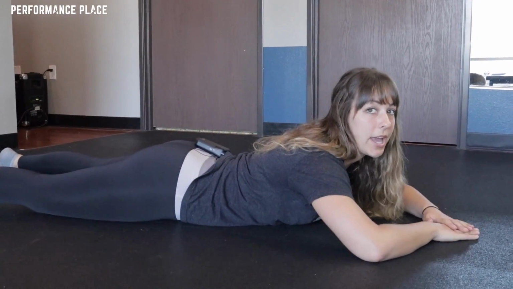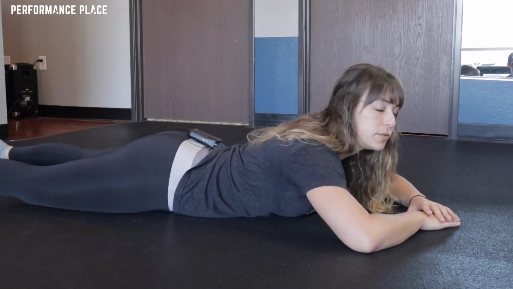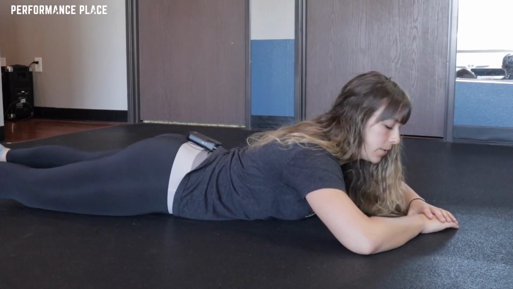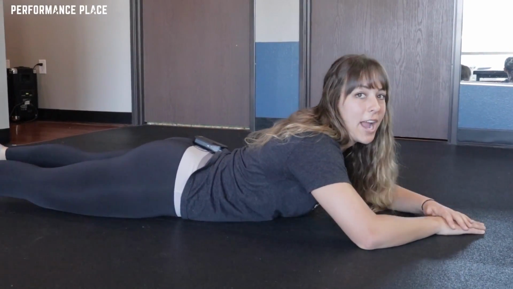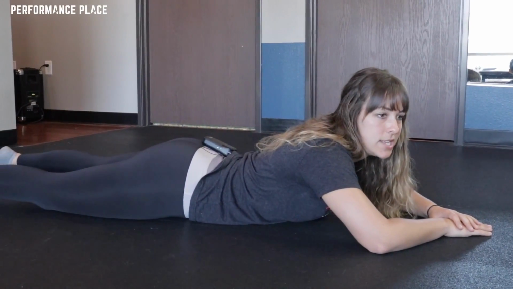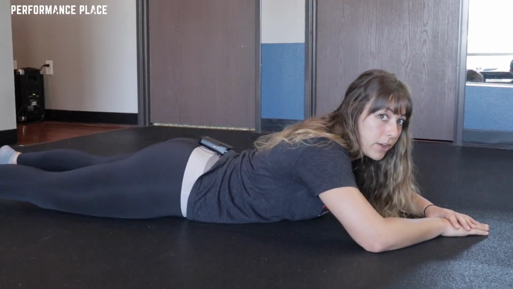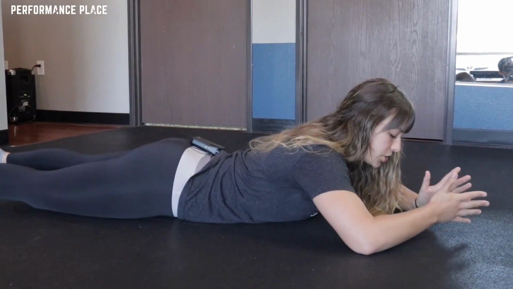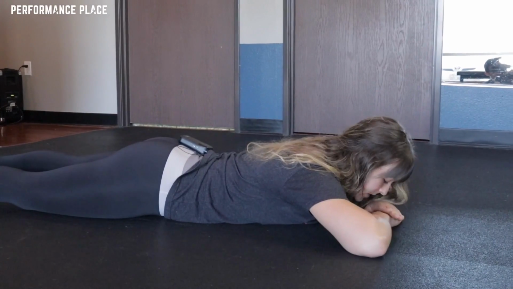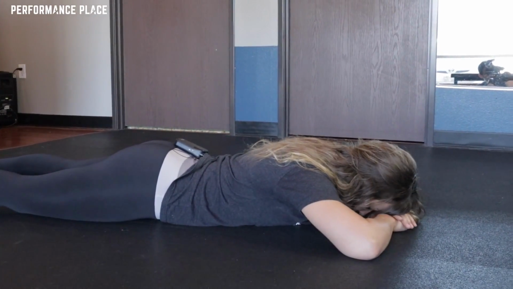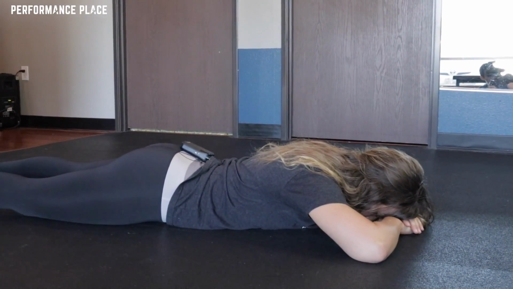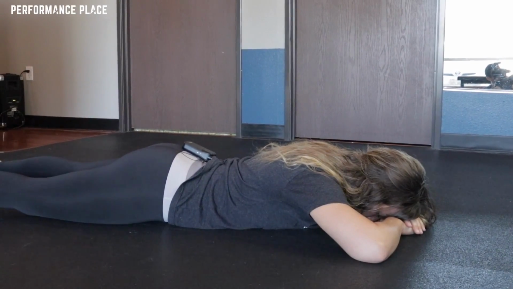All right, so one of the first things that you're going to be doing at home is you're just going to get down on the floor and you're just going to lay on your stomach like so. Some of you, depending on where you're at in your disc injury, how pissed off it is, or how long this has been going on, we're just going to start off by just kind of relaxing down like so. And I want you to just kind of relax your head into your hands and just breathe into the floor.